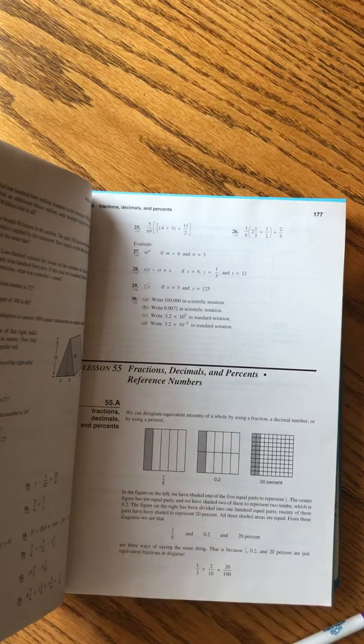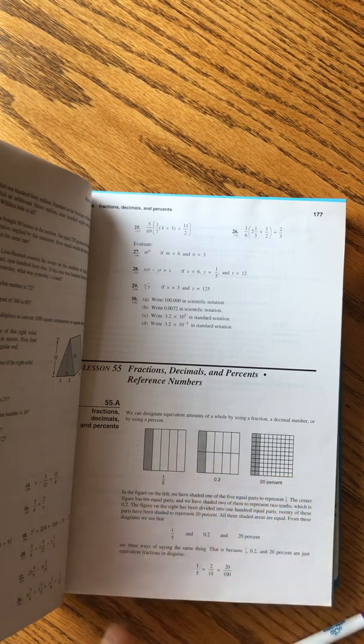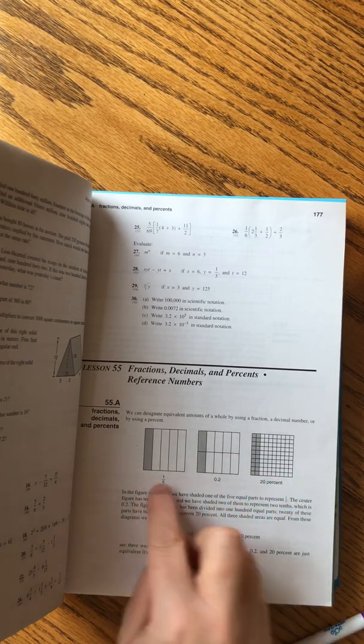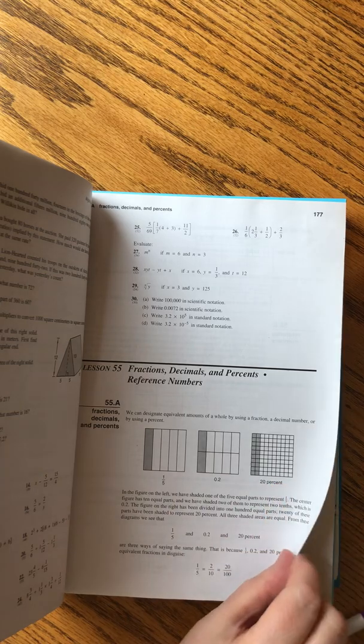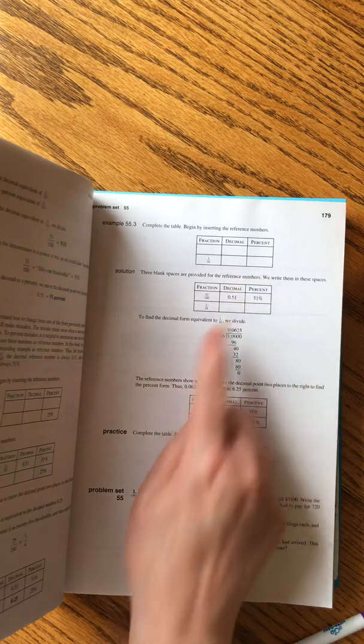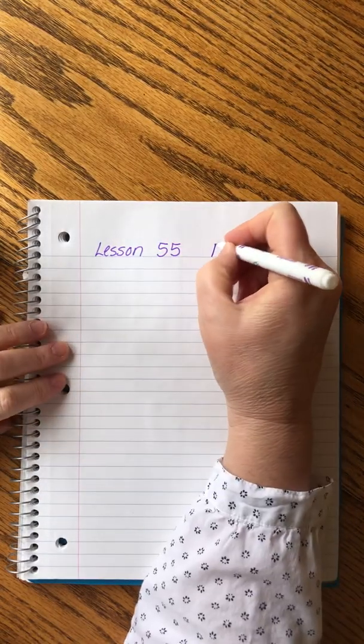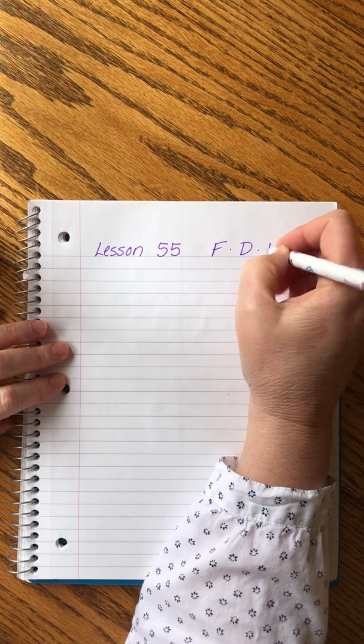amount. Now, what we want to do is really strengthen our skills to be able to translate back and forth between these languages of fraction, decimal, and percent. So we're going to begin working with what's called a reference table. There's a lot of them here. And that's what this lesson is mostly about, developing fractions, decimals, and percents.